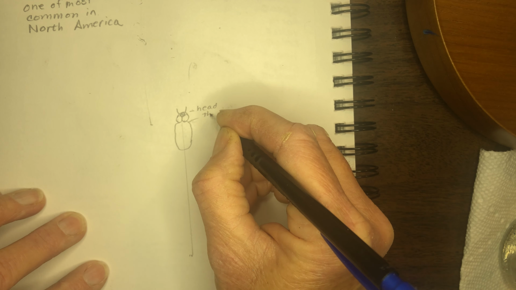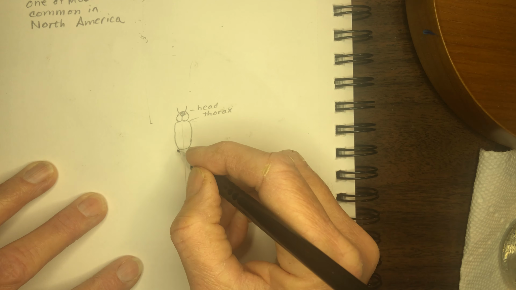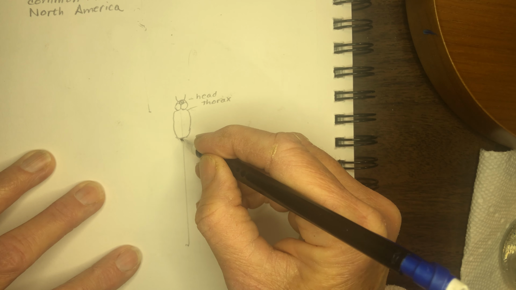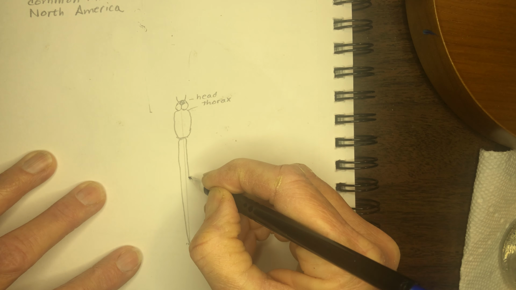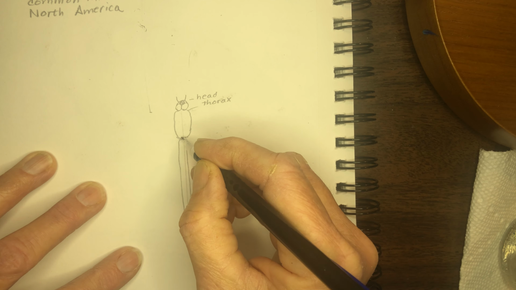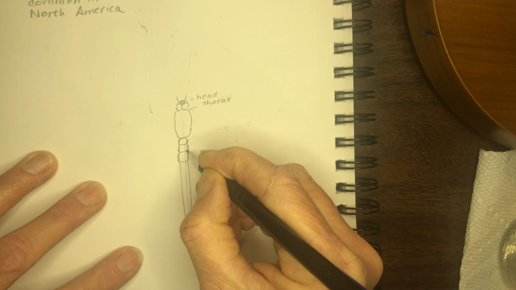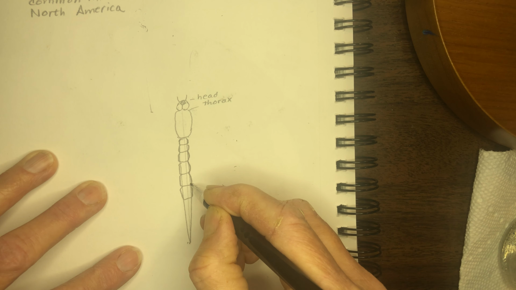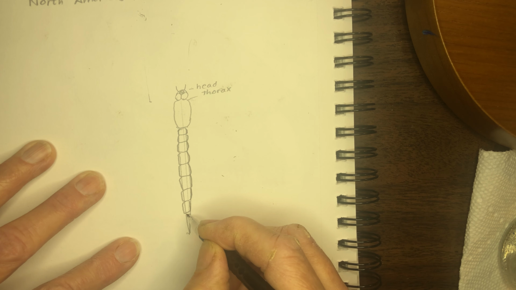And the thorax is what the wings and the legs are attached to. And then there is the abdomen, and the abdomen on this insect is very long and thin. And it's segmented, and there's basically 9 segments. 1, 2, 3, 4, 5, 6, 7, 8, 9. They get a little smaller as you go down.